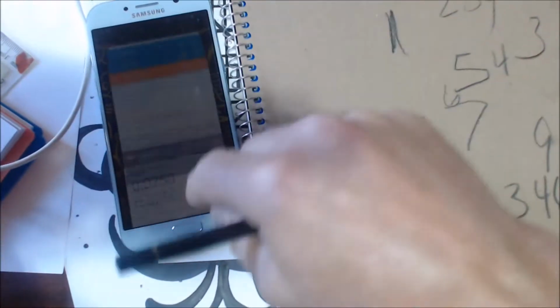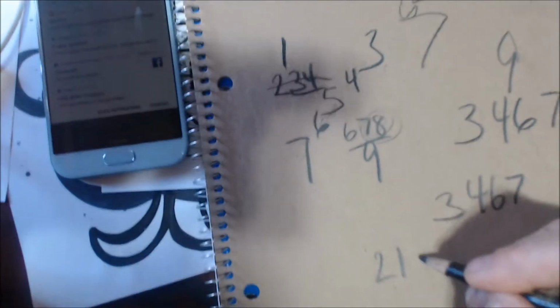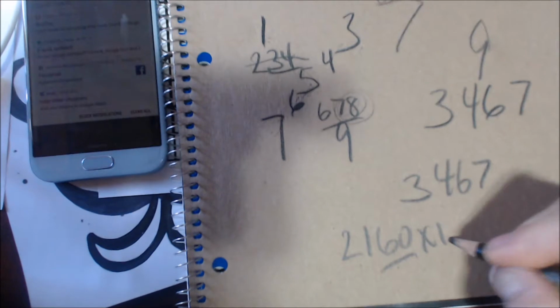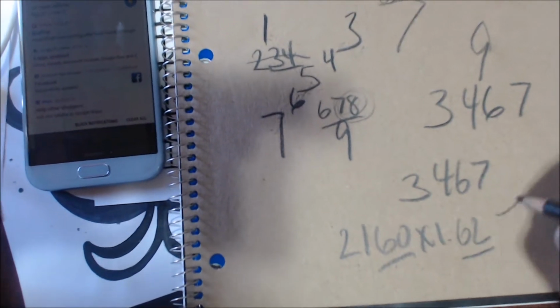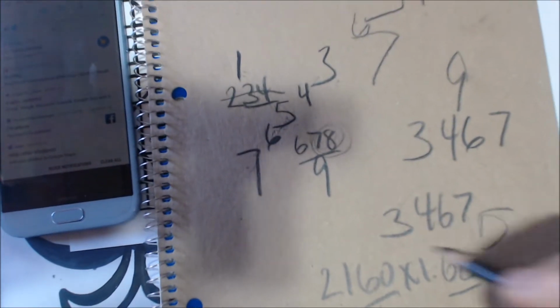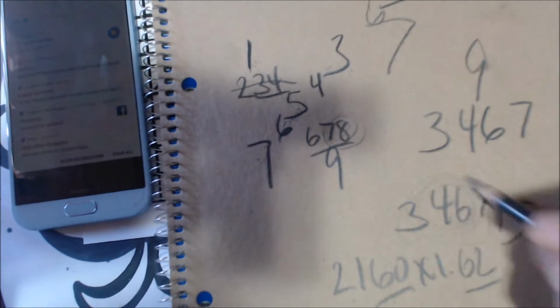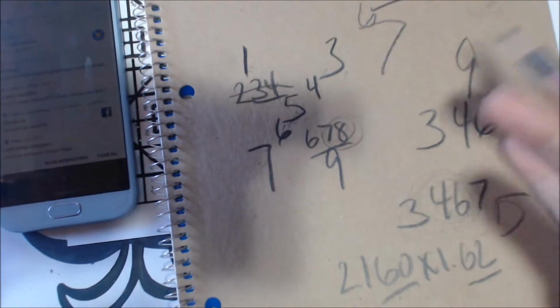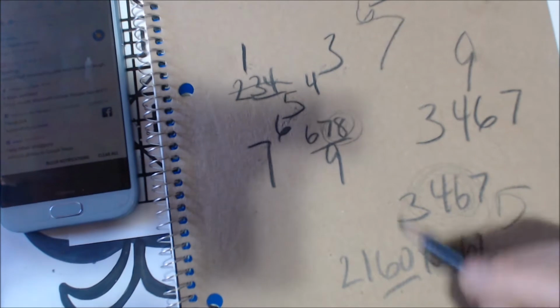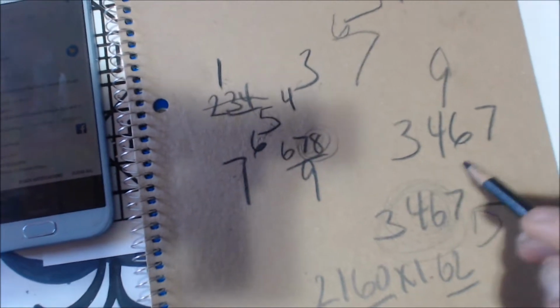Would you believe that 3467, if I can use my calculator, the diameter of the moon in kilometers, this times 1.62 will equal this number over here. The diameter of the moon in kilometers, if I looked it up, I will find eventually this number. Everyone is off a little bit of this, a little bit of that, but the diameter of the moon is this number over here, 3467.